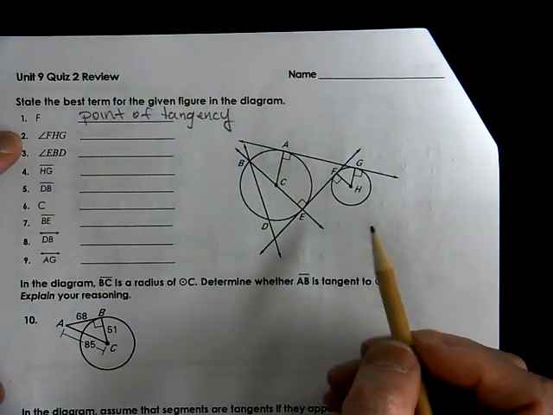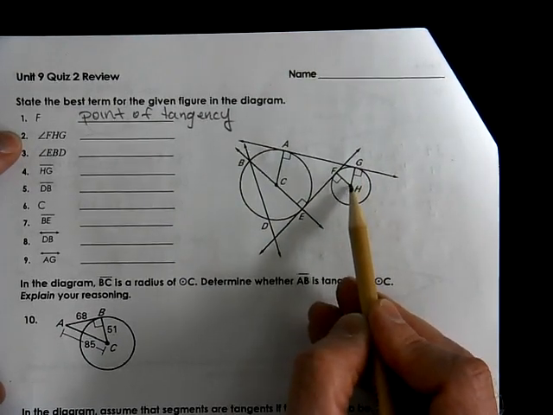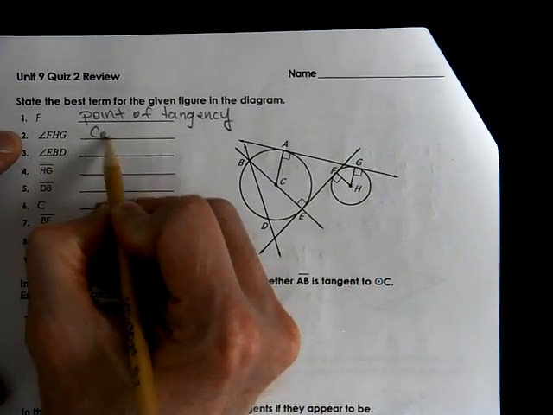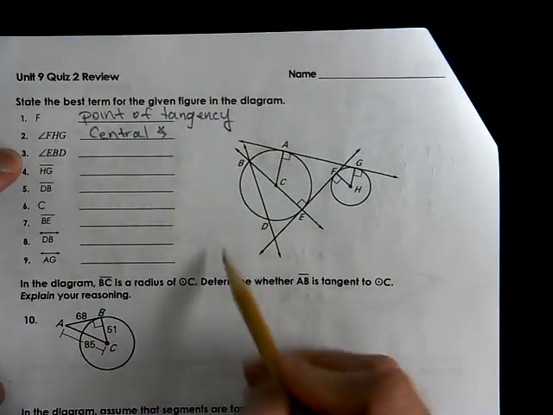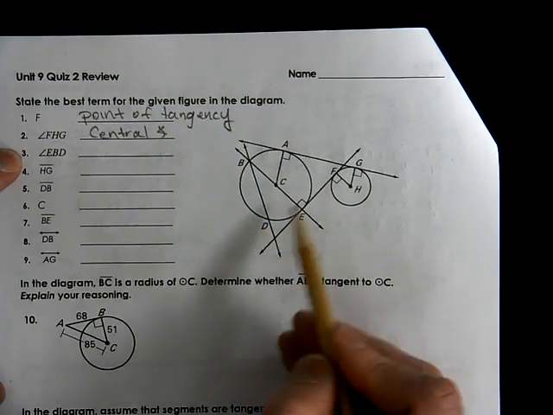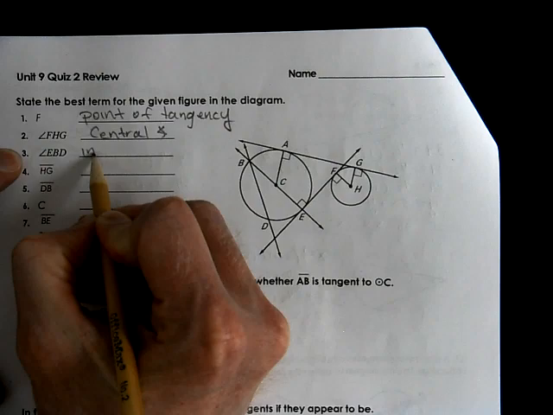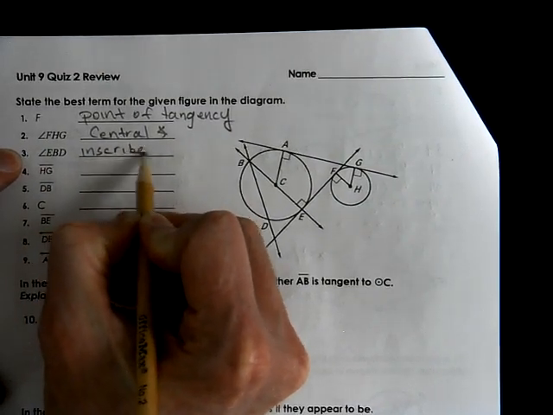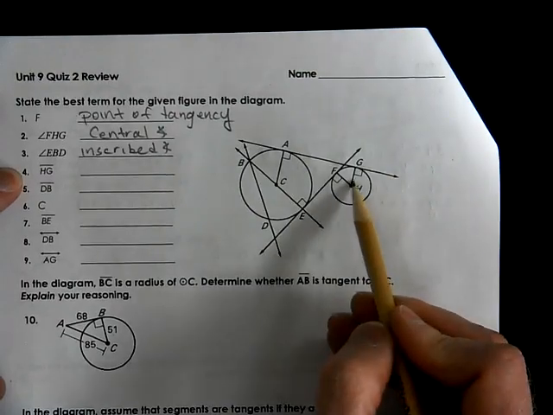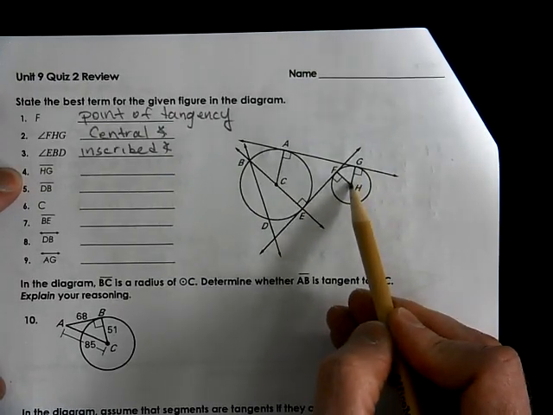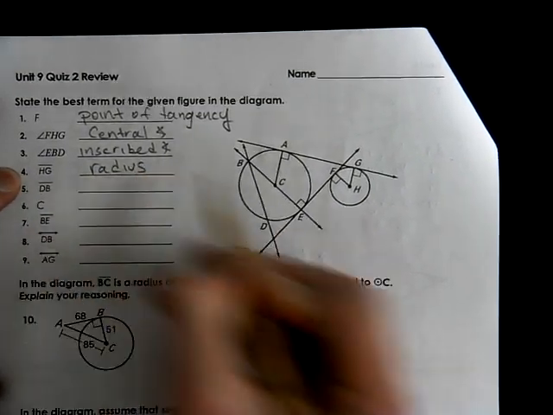Angle FHG. FHG has the H at the center, so that's a central angle. EBD has the vertex at the edge of the circle, so that's an inscribed angle. HG goes from the center to the edge, so that is a radius.